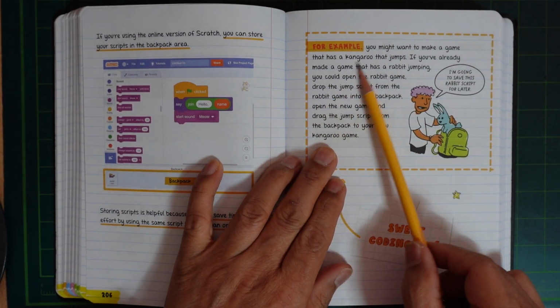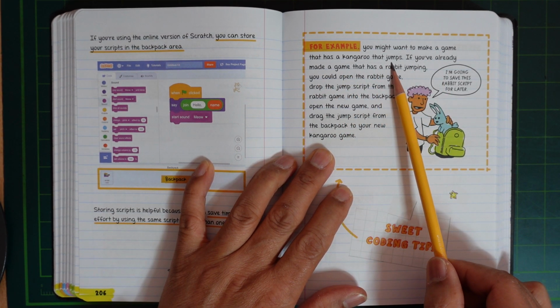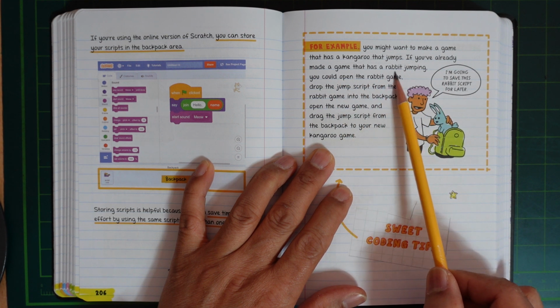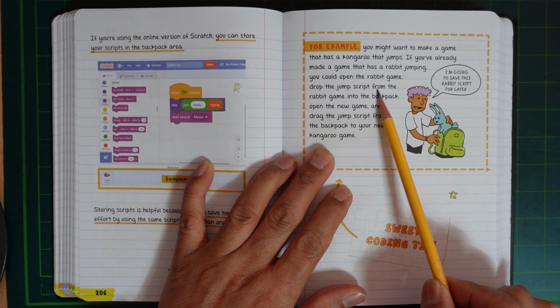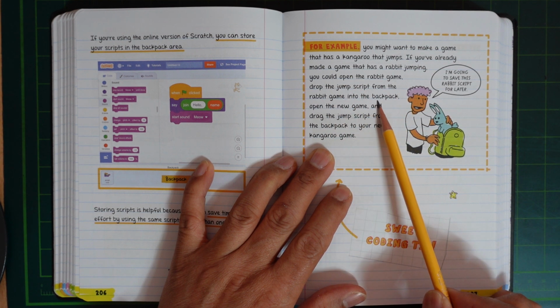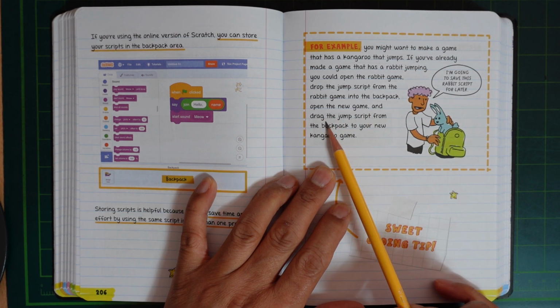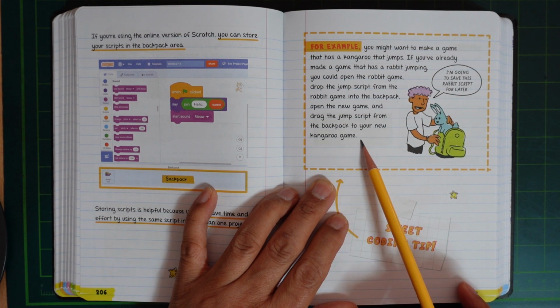For example, you might want to make a game that has a kangaroo that jumps. If you've already made a game that has a rabbit jumping, you could open the rabbit game, drop the jump script from the rabbit game into the backpack, open the new game, and drag the jump script from the backpack to your new kangaroo game.